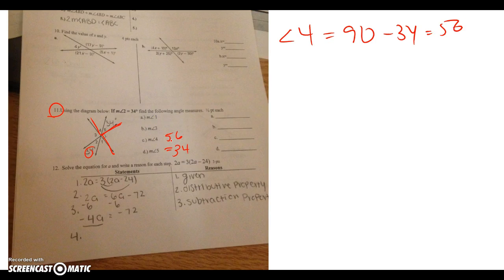Let's see what else we have. Well, angle 1 is 90. They tell us, oh no, I'm sorry. Looking at the wrong one. Angle 1 is the same as angle 4, isn't it? Vertical angles. So that's 56. And angle 3 is a vertical angle to the right angle. So that should be 90. I think that's correct.